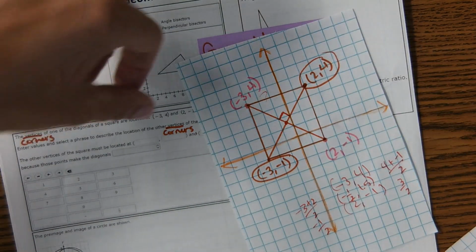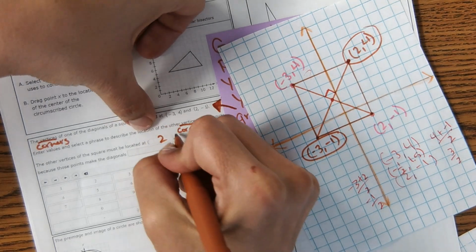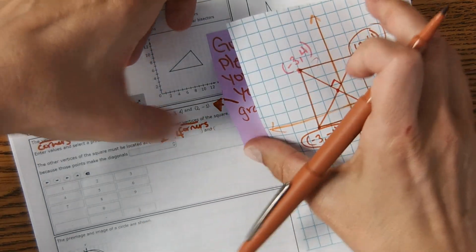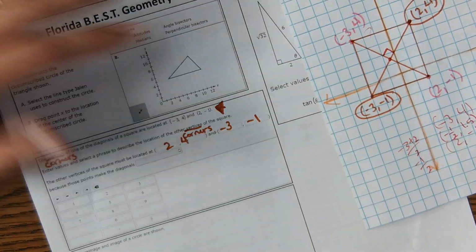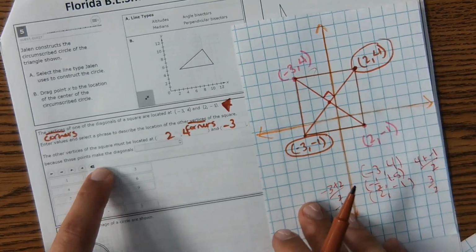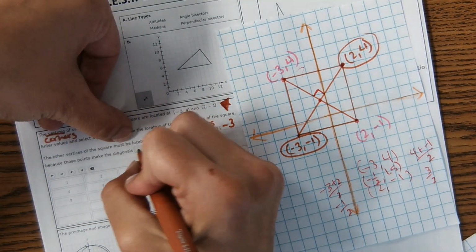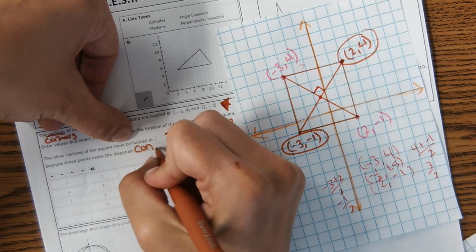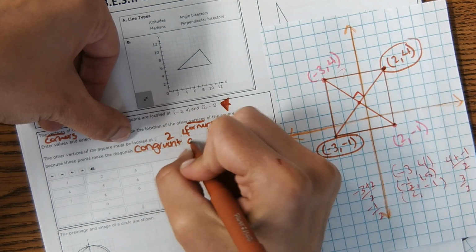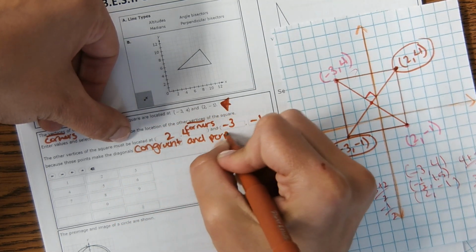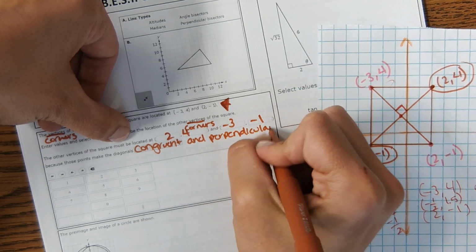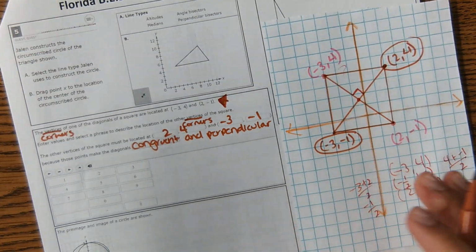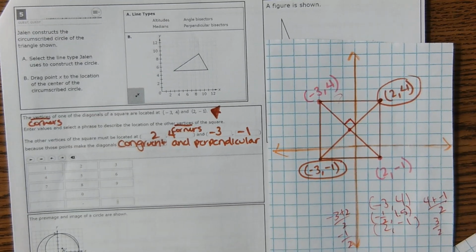So then we'd put these 2 points here, 2, 4, and -3, -1. And then because those points make the diagonals congruent and perpendicular. They also bisect each other, but that's what's the answer in the answer choice.